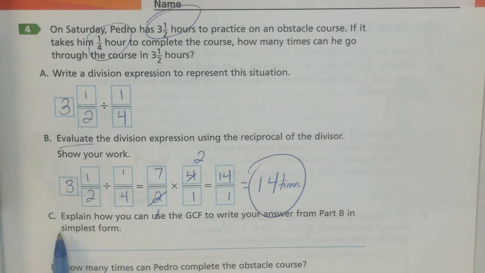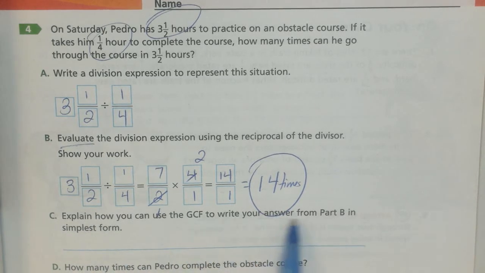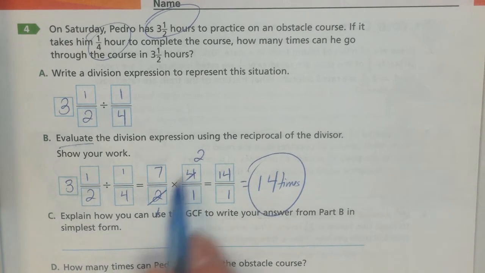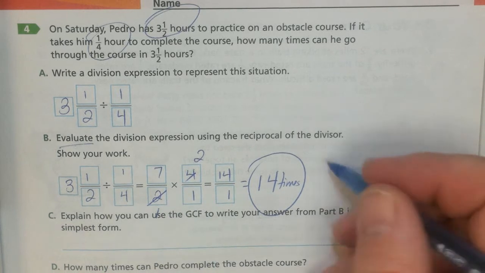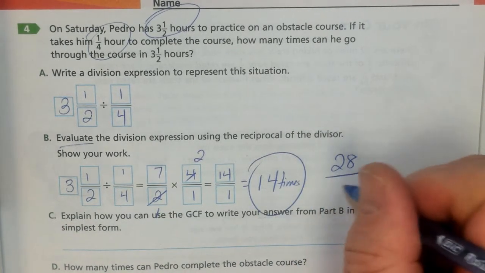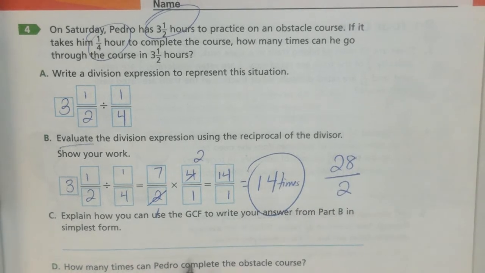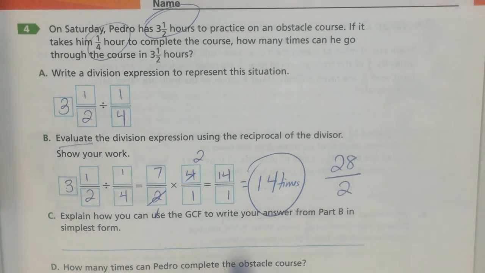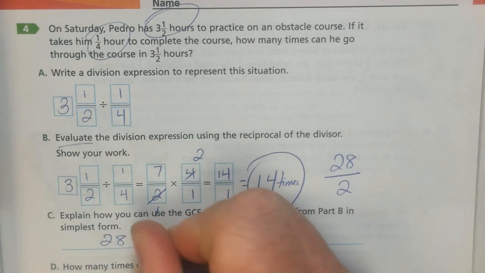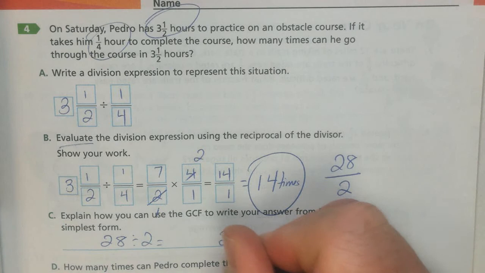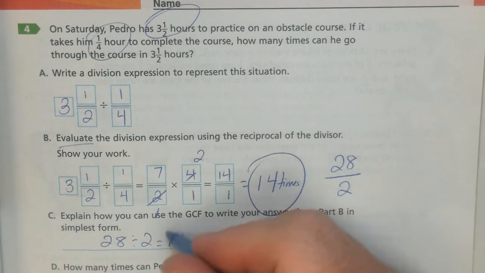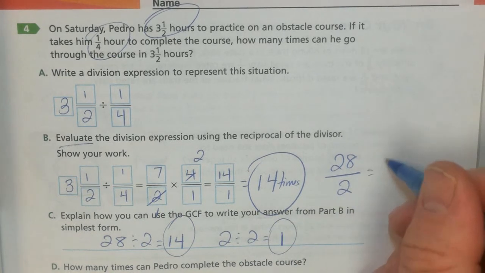Alright, now this C says, explain how you can use the GCF to write your answer from part B in simplest form. If I wouldn't have done this step here where I crossed out and simplified my 2 and 4, I would have wound up with 28 over 2. Now the greatest common factor of both 28 and 2 is 2. So that would be like doing 28 divided by 2 and 2 divided by 2. So that would be how I got 14 over 1.